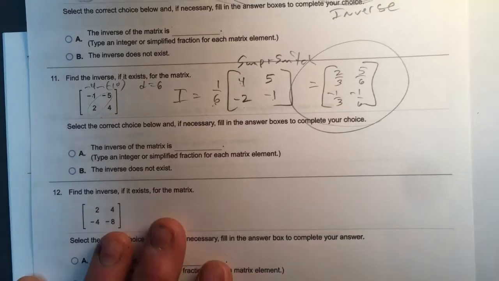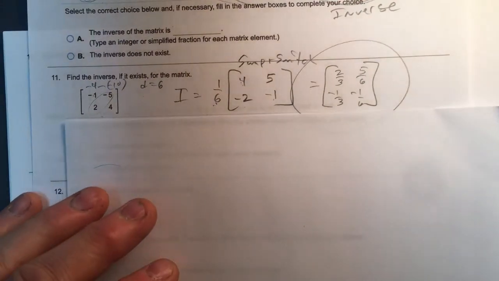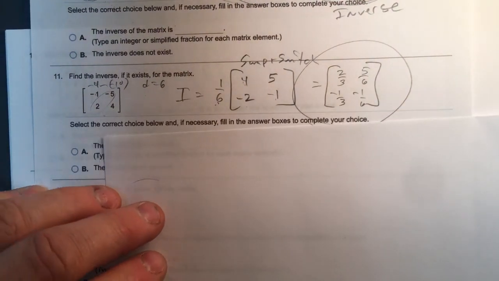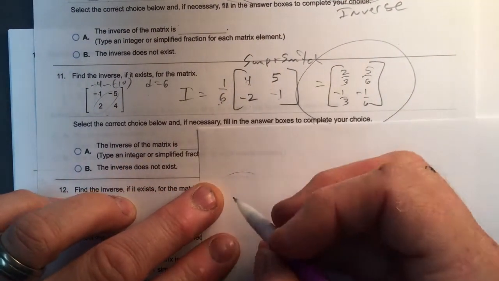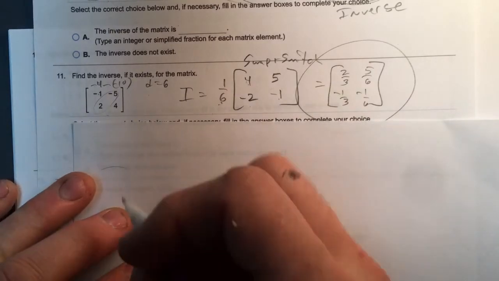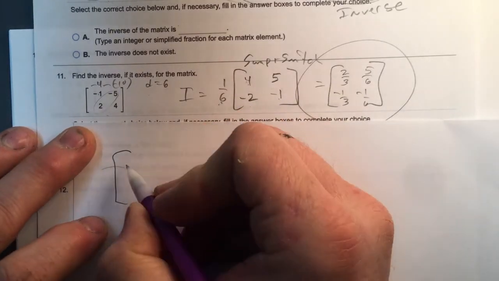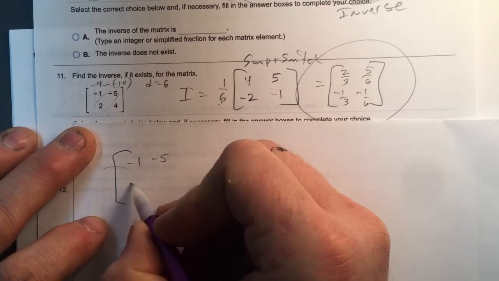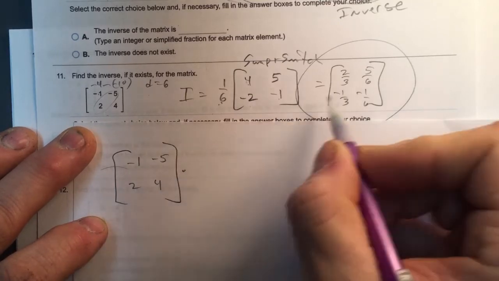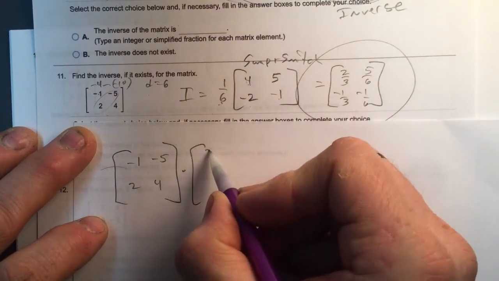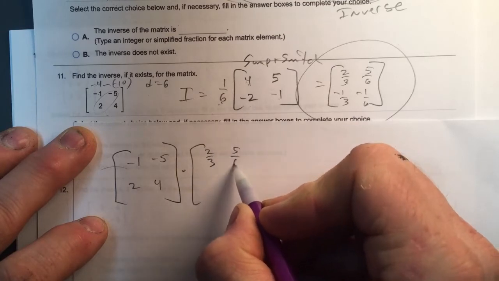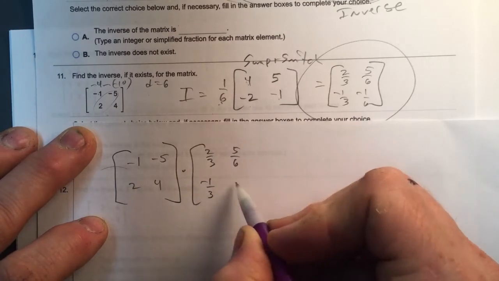I'll do that right here. Okay. So I'm checking it. -1, -5, 2, 4. Multiplied by this, supposedly my inverse. I might go through this a little bit quicker.